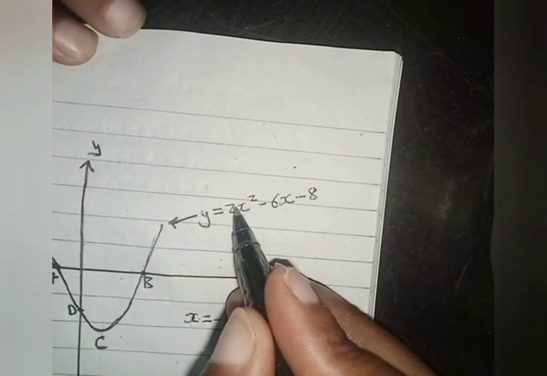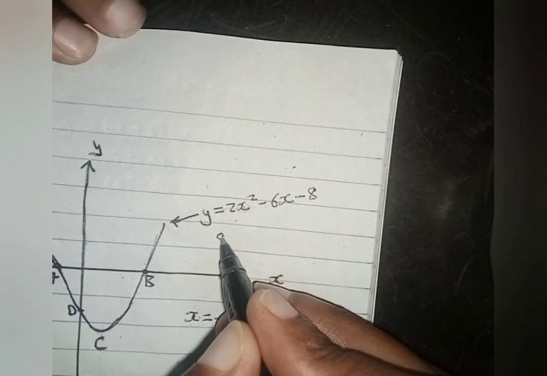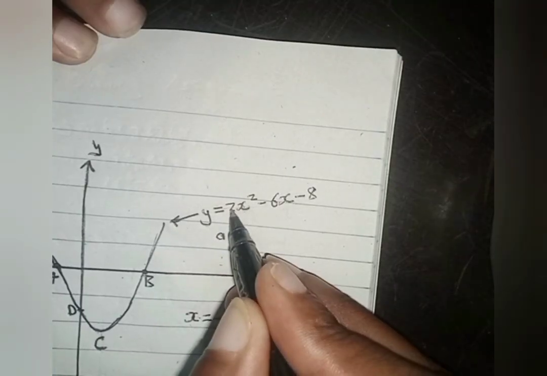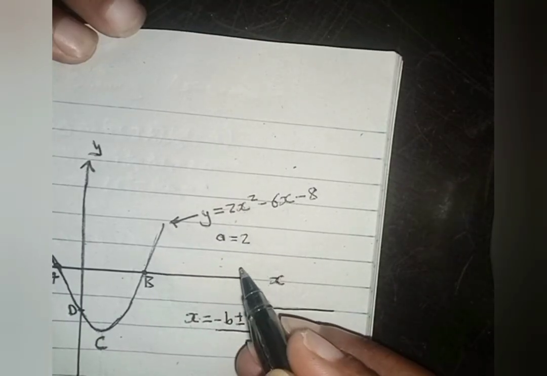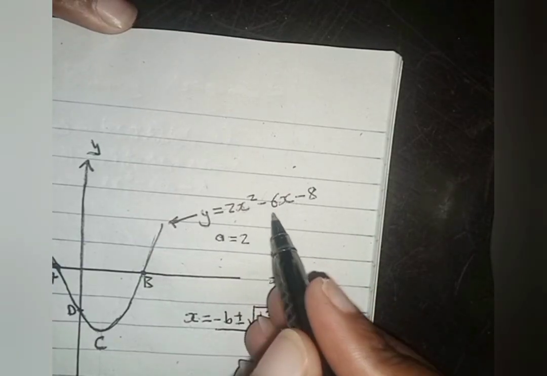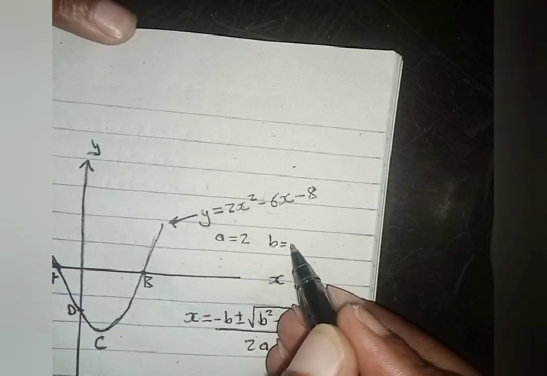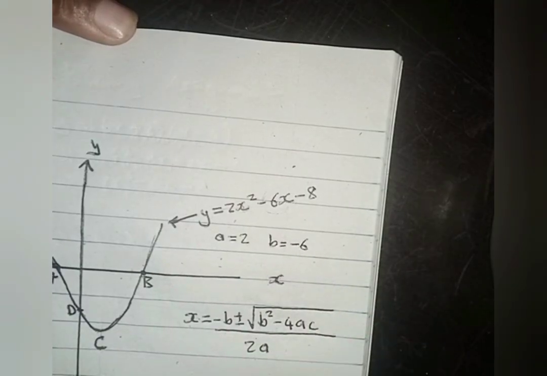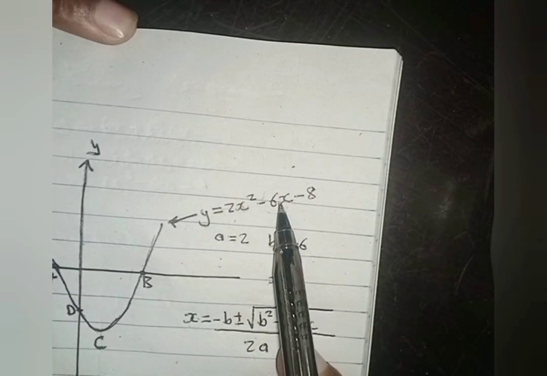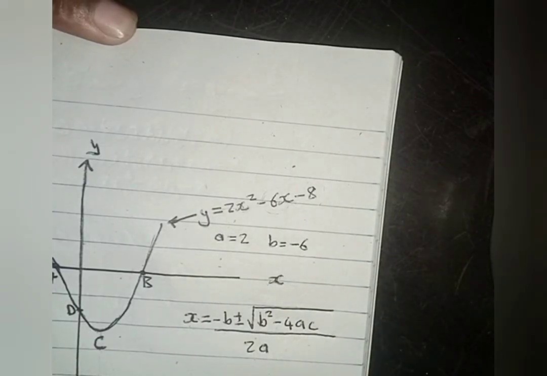So this number which is in front of x squared is called a. So a is equal to this number 2. Then our b is this number, which is negative 6. So we say b is equal to negative 6. Then our c is negative 8, also known as the constant.